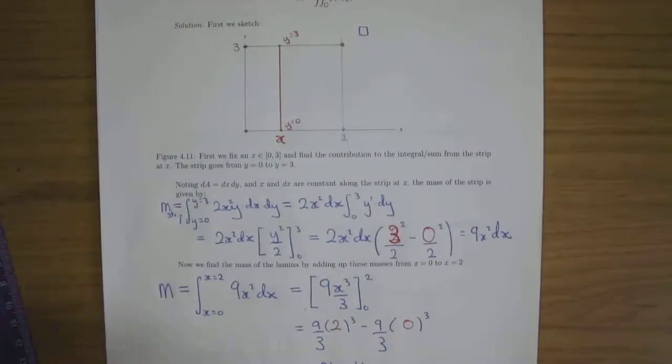Now, is that really so scary? If you understand what we're doing, it isn't. If you're just trying to follow, otherwise, yeah, it is difficult. But what you're doing is you're finding the mass of a lamina, breaking it up into two problems.